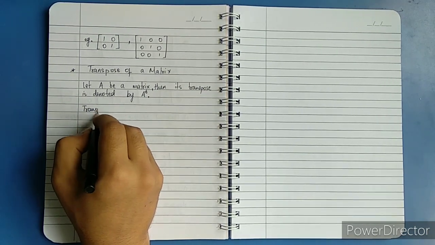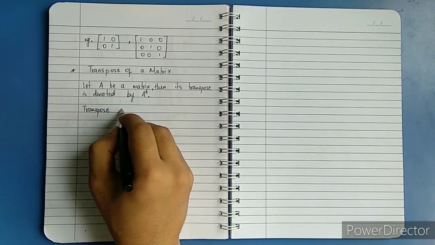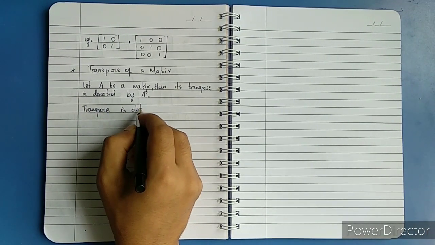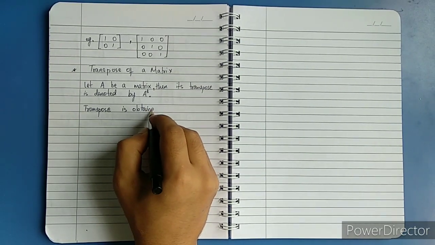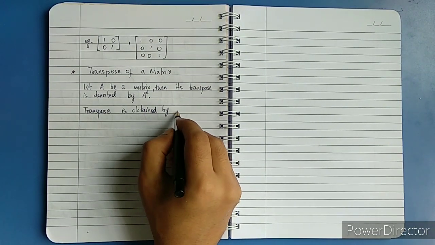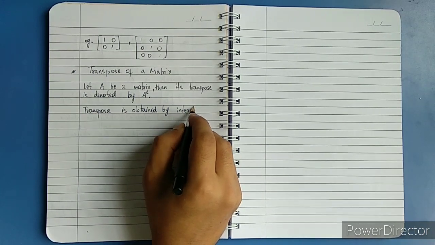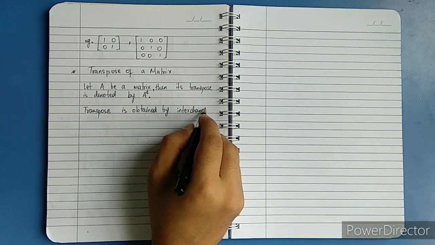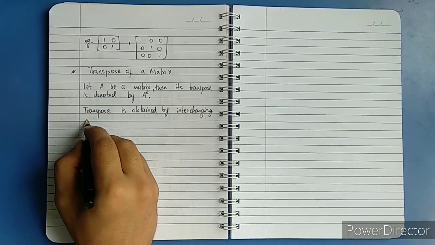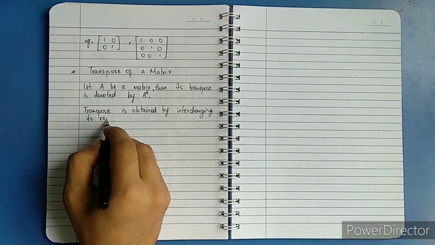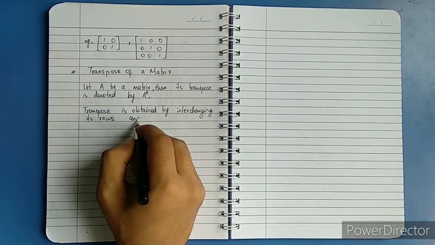Transpose is obtained by interchanging its rows and columns.